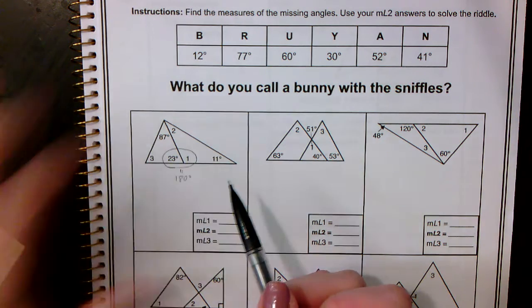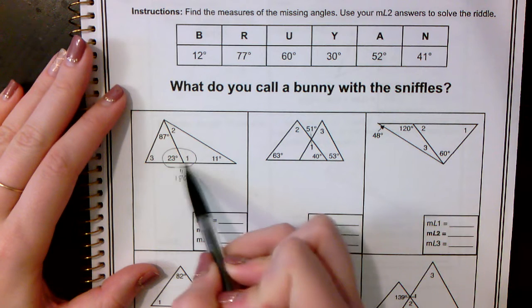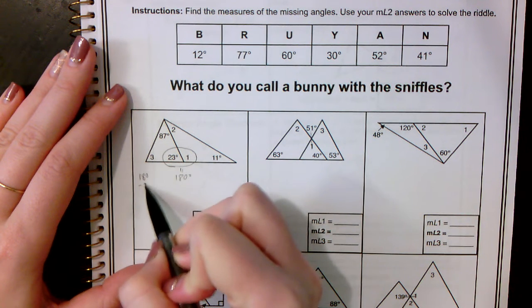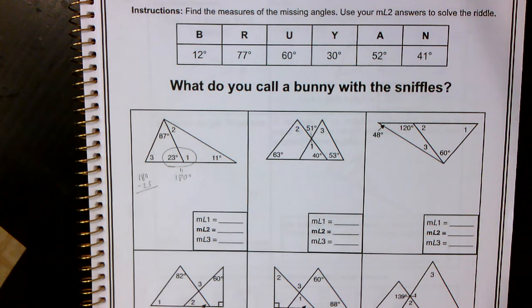So I'm going to start with what I do know. I do know that these 2 side by side that make a straight line have to add up to 180. So if I do 180 and I take 23 away, I can figure out what angle 1 is, and that'll help me with trying to figure out what angle 2 is.